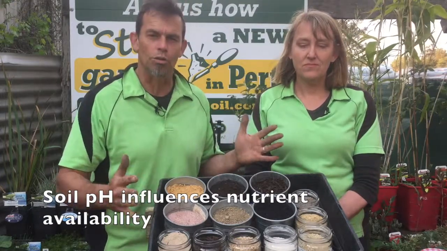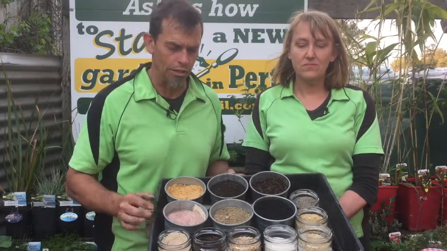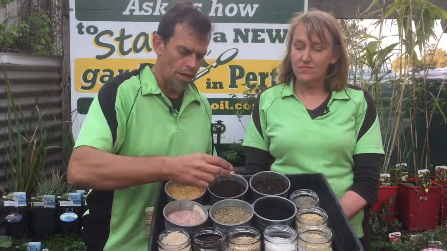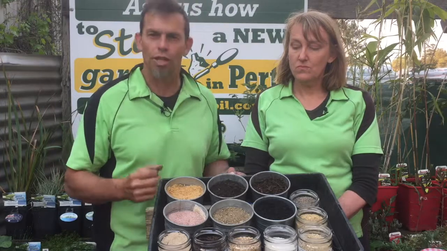So we may use a number of these different ingredients, such as clays, charcoal, biochar, and different composts. They all bring different values or elements to the soil.